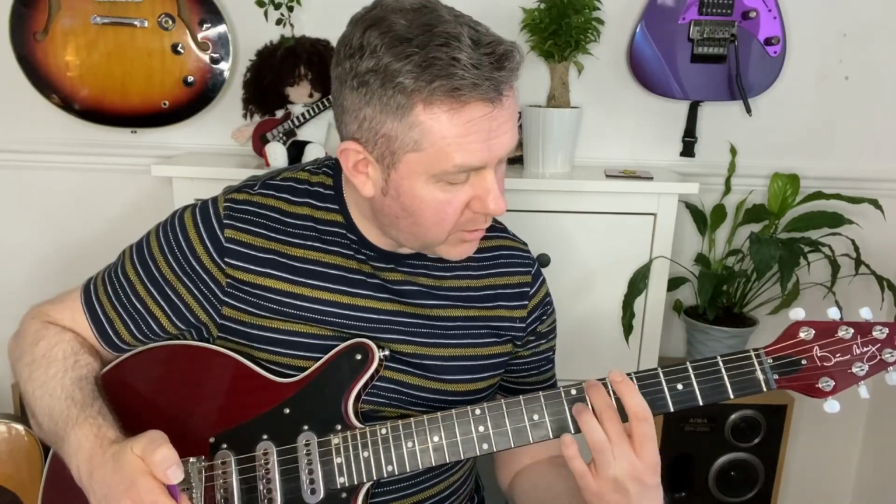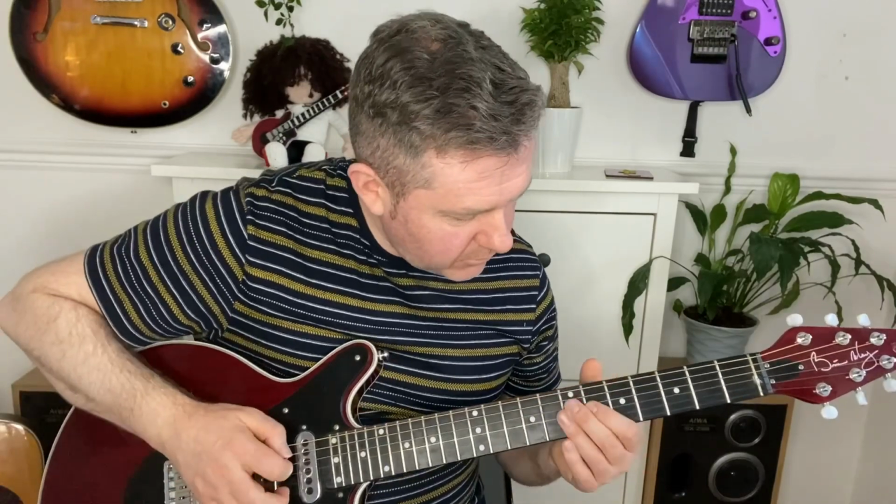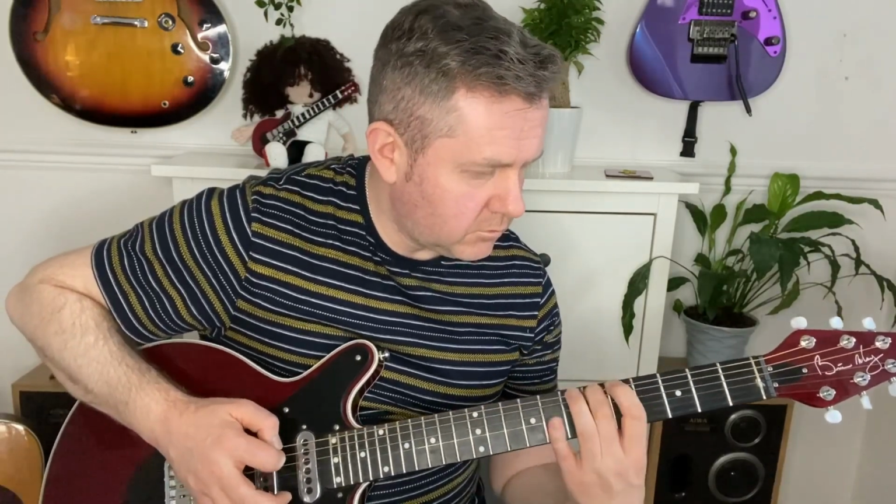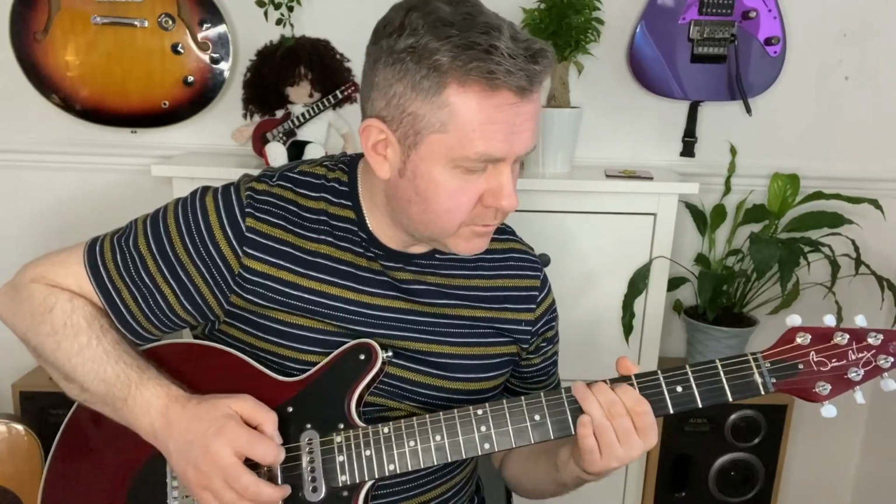If you use that B flat in the context of A minor, we've got a very dark Phrygian sound, which you hear in a lot of Metallica songs. So you know what that note's going to sound like before you hit it.